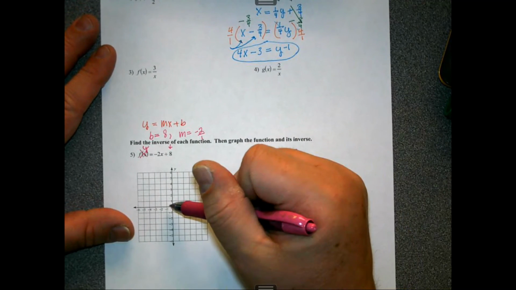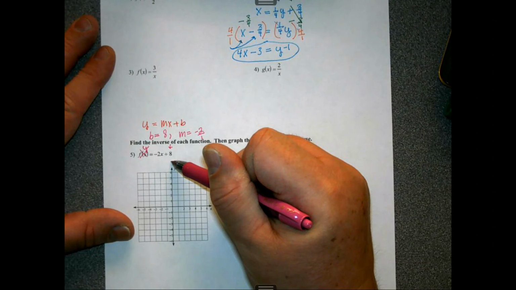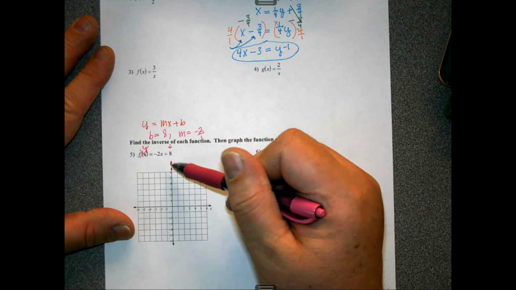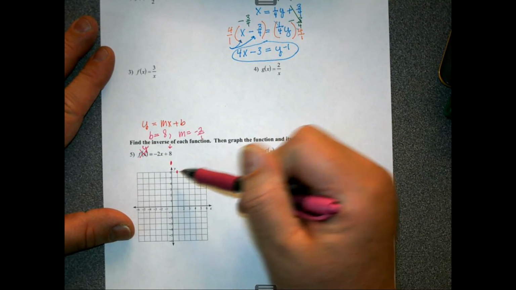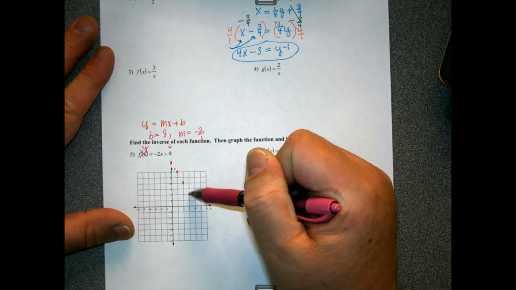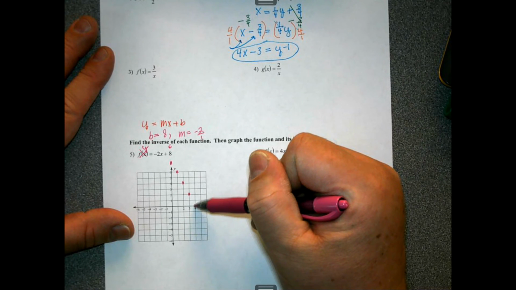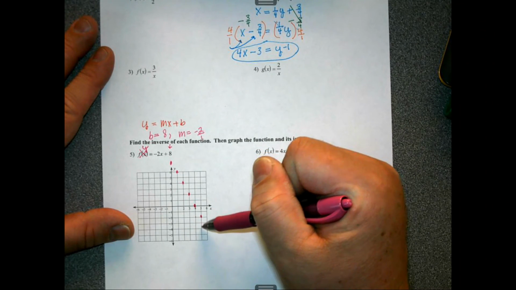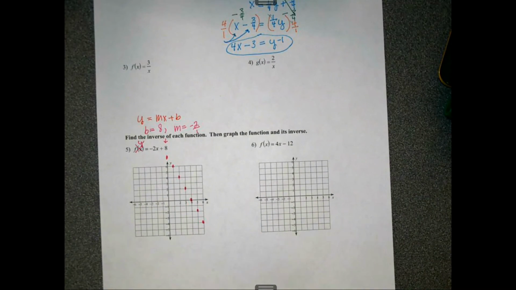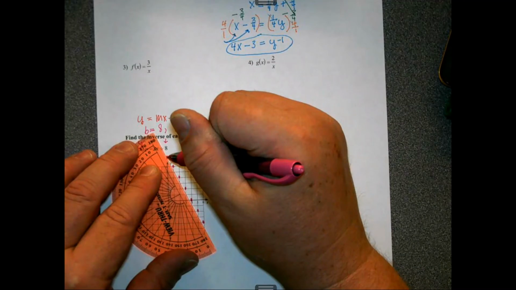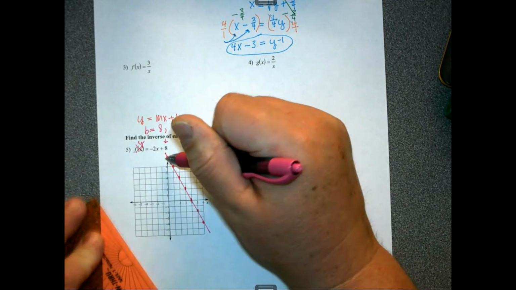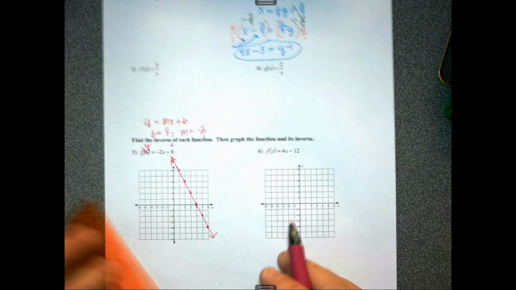And so I cross the y-axis at 8, somewhere up here. Then I'm going to go down 2 over 1, down 2 over 1, down 2 over 1. Is this coming back to you? So here's my line. Here's my original graph. And actually, since it's not a vertical line, it's a function. So there's my original.